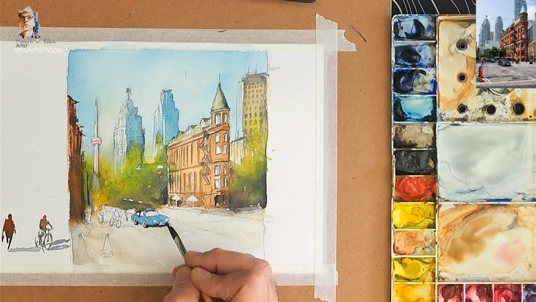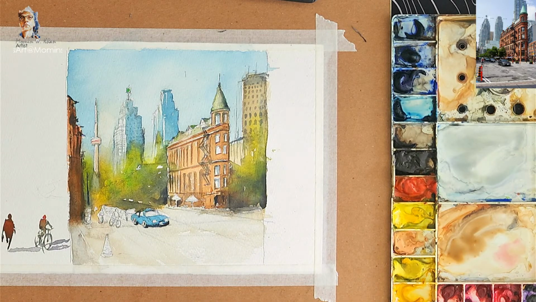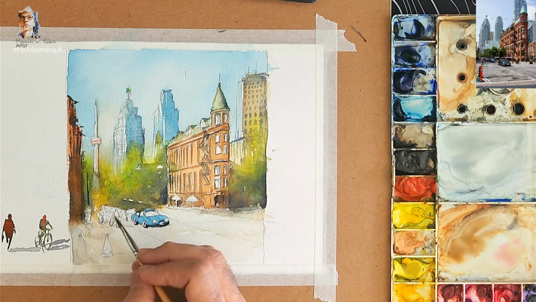Let's put a little bit of dark value here on this side so it creates more depth. And there you go. That's it. Done. So the car is done. Now let's give him the cyclist.